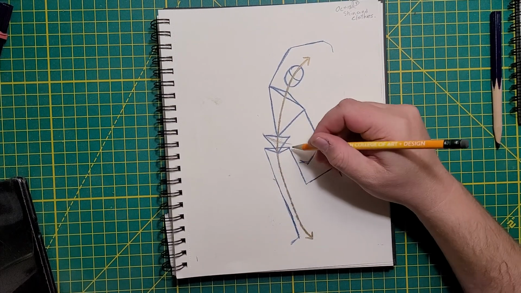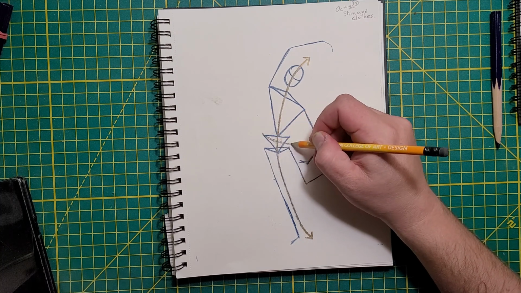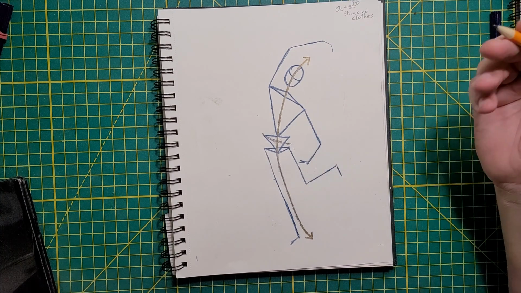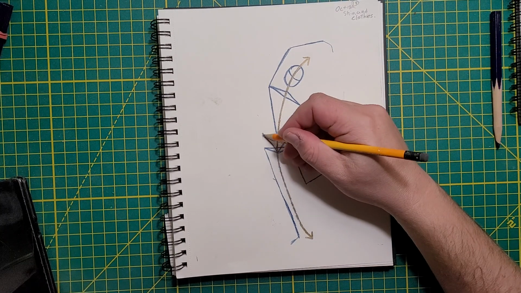So I'm going to go ahead and draw in his pants where I think they would be. I'm going to make this a man. And I'm going to just use my imagination. Again, if you don't do it the way I do it, awesome. Do it your own way. I'd much rather you find your own way to do this.